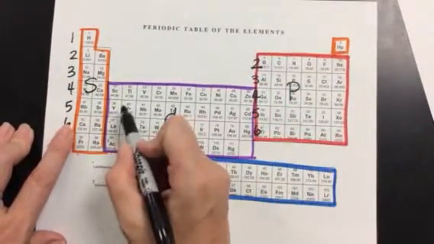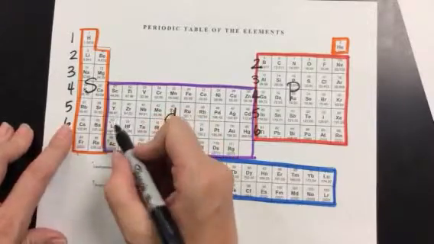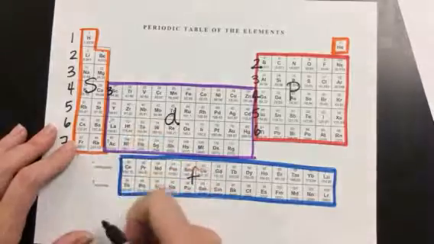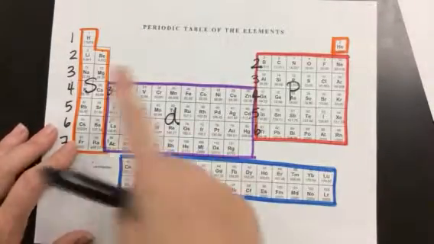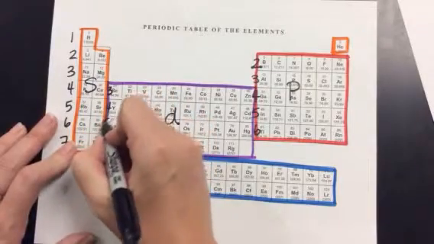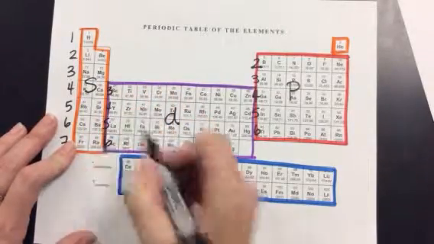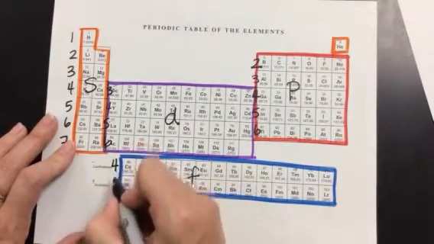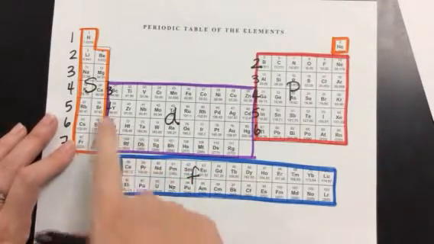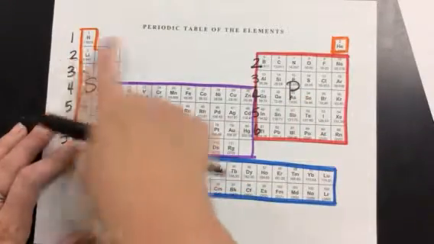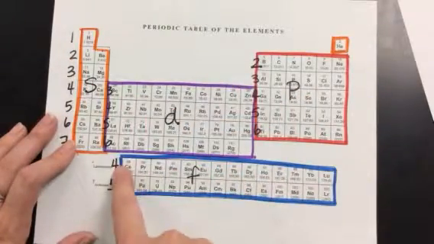But these D block electrons, they actually hide further inside of your atom in another energy level. So we actually start with the number 3 with your D block. So if you notice, it starts with 1, 2, 3. We just number all the way down. Then after your D block, we have your F block down here. They start with 4. So if you can remember S, P, D, F, they start with 1, 2, 3, 4.